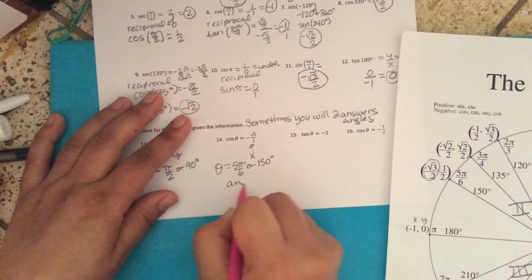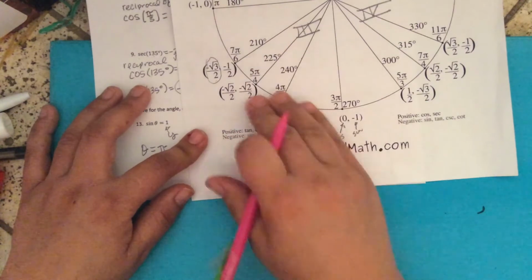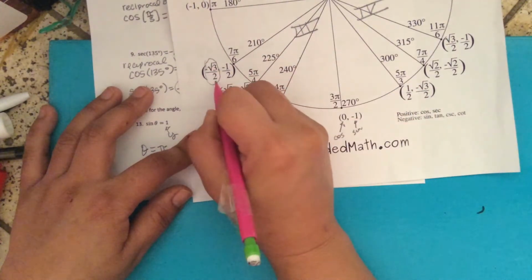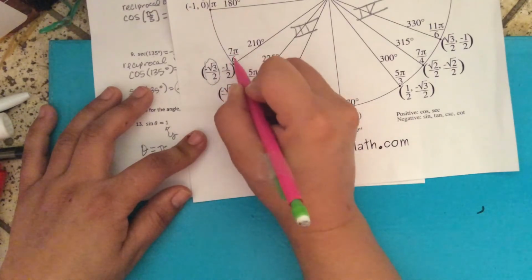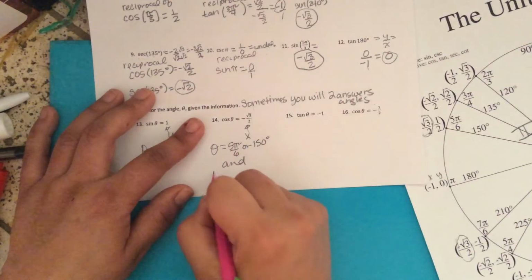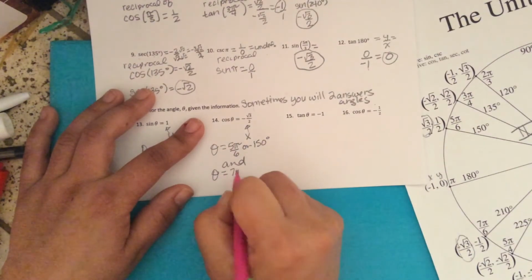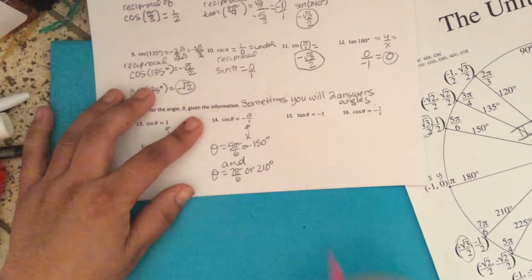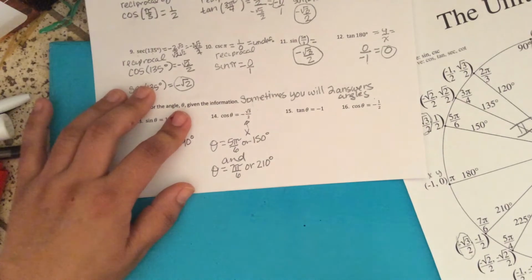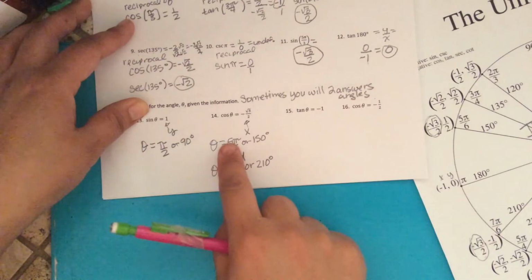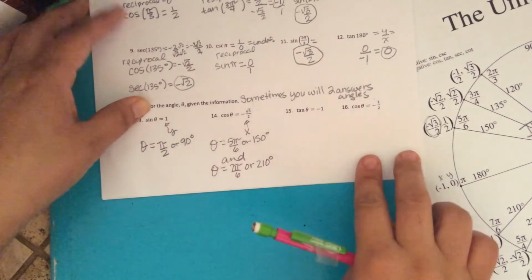And it's also negative over here in this quadrant. So we want negative square root of 3 over 2. So it's going to be at 7 pi over 6, or 210. So theta is equal to 7 pi over 6, or if you want to put it in degrees, it's 210. Okay, so that's the answer for that one. See, sometimes you'll have two angles. So you have 5 pi over 6 and 7 pi over 6.